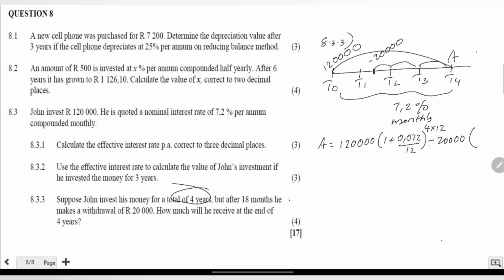Let me write it down there. Minus 20,000 times 1 plus interest rate, same, 0.072 divided by 12, to the power, what are you going to write? 2.5 times 12. So the rest of the years after the withdrawal, how many of them are there? 2.5, isn't it?